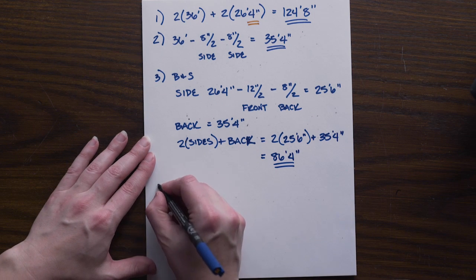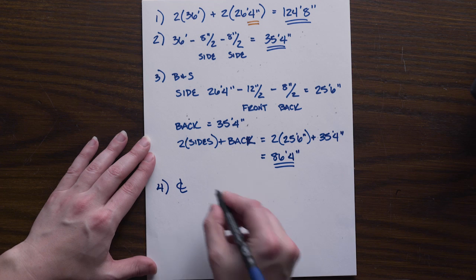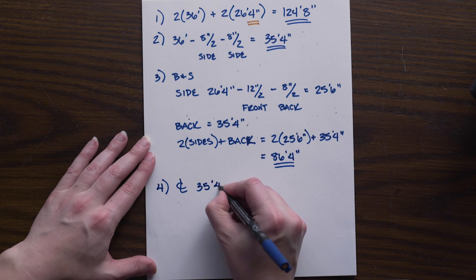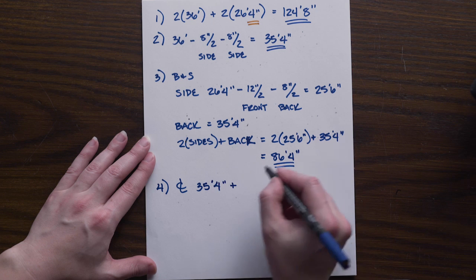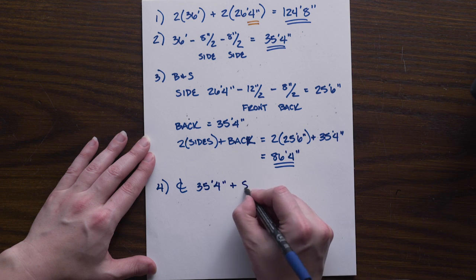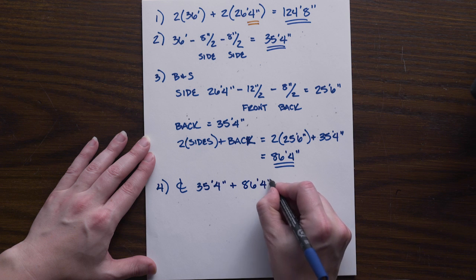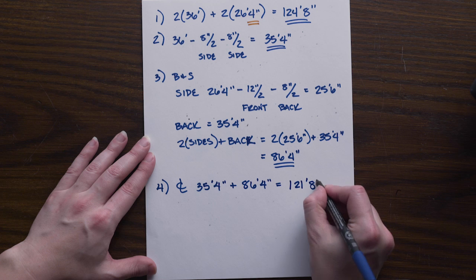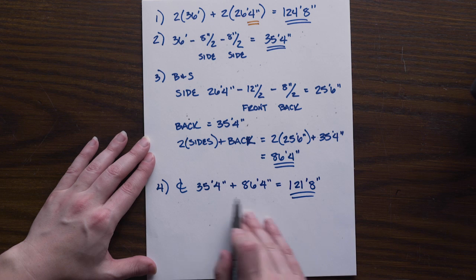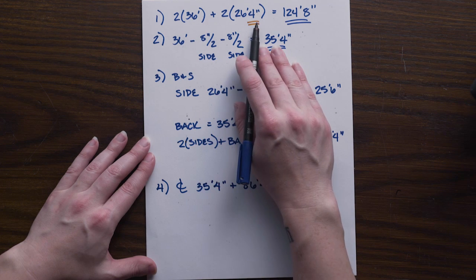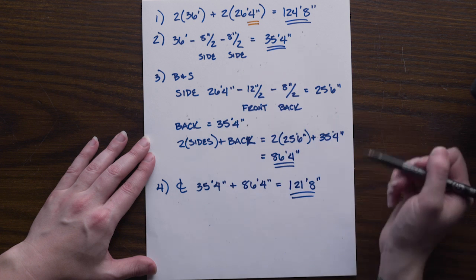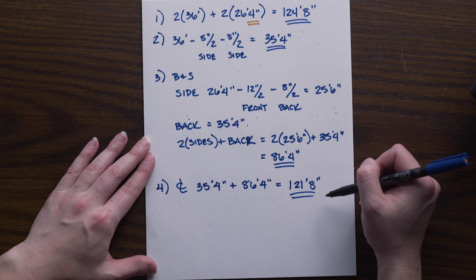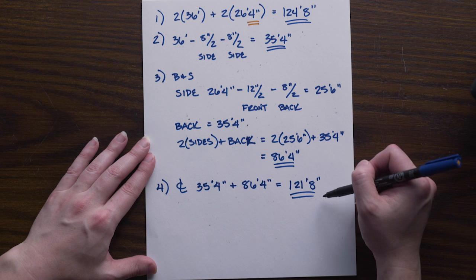Occasionally we'll need to know the full centerline perimeter. So that is simply 2 times the front plus 2 times the sides, or we can take the front that we just calculated, number 2, add to the back and sides that we just calculated in number 3, and get 121 foot 8 inches. If you wanted to calculate it standard like we did in number 1, that is acceptable too. You should come up with the same answer. If you don't, then you will see that you've done an error somewhere in your calculations.